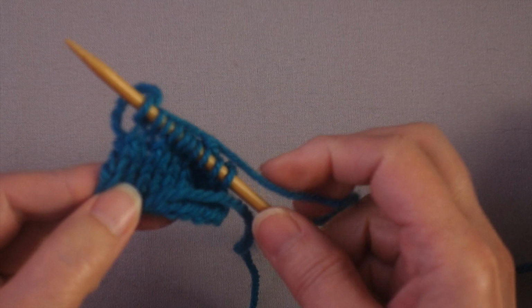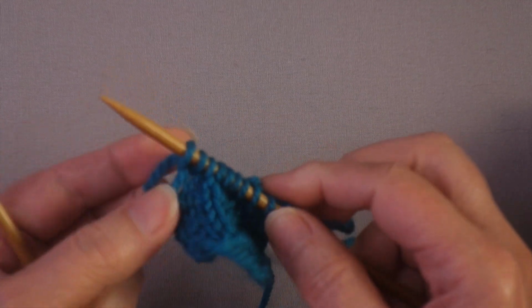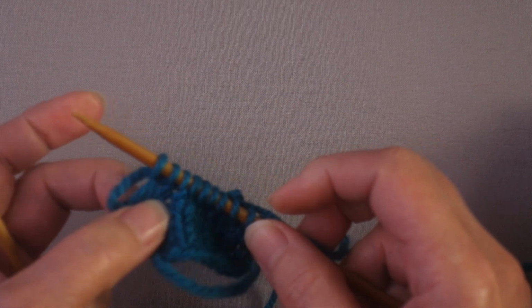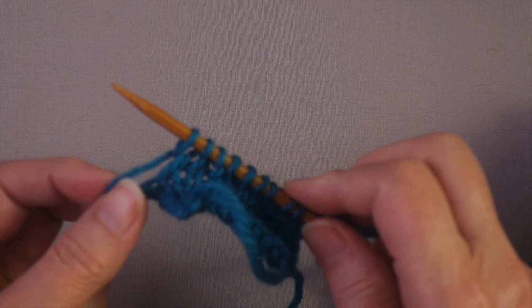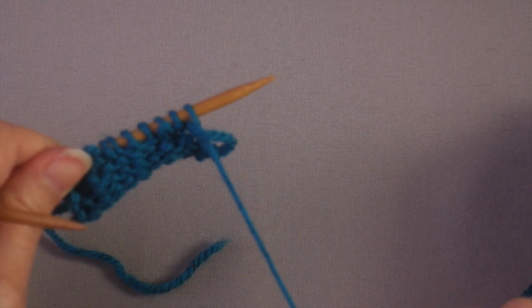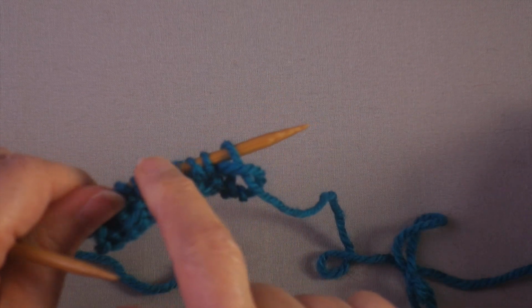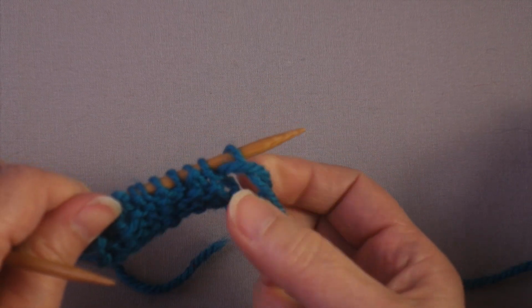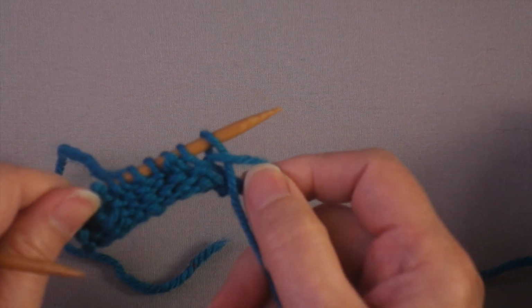So by the time you end the row, you end up with this giant loop right here, and notice that this loop is under the needle. It's attached to the row under the needle. It is not the row on top of the needle. If you try to tighten that up by pulling on the working yarn, you are tightening the stitches that are on the needle. It does nothing to the stitch under the needle. So this is quite large, and this will just remain there.